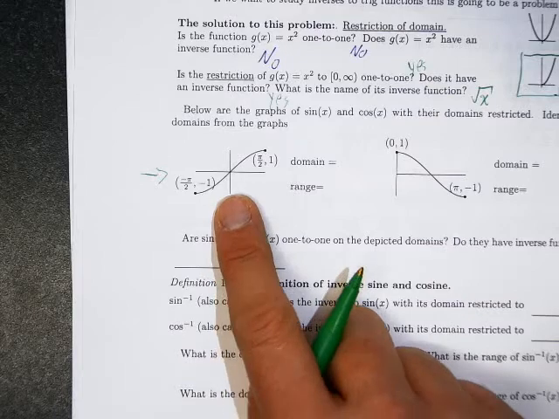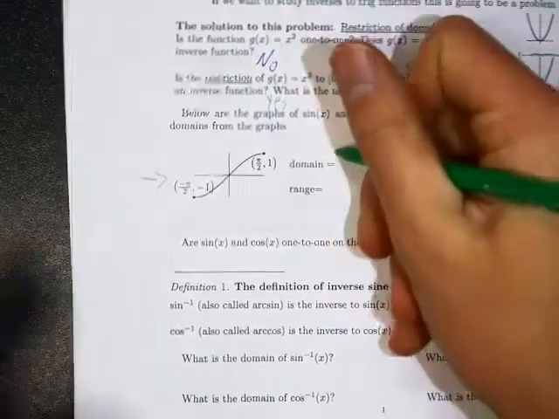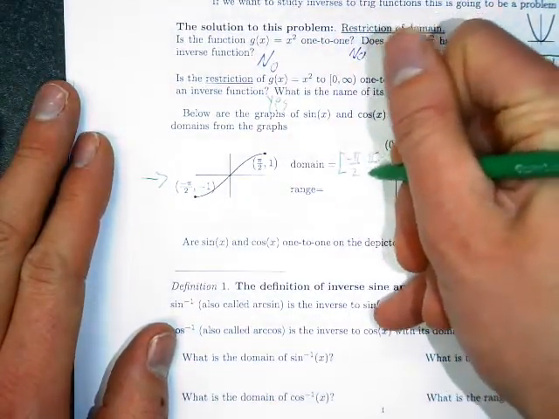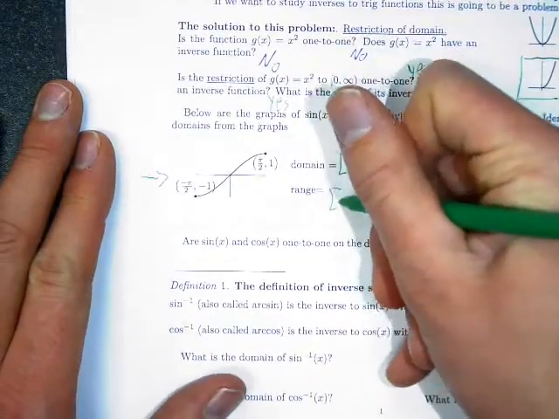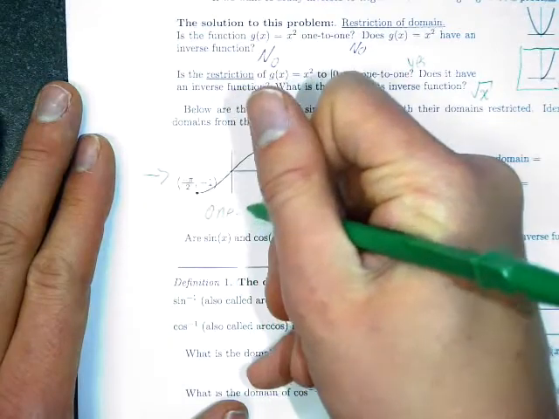Negative pi over 2 to pi over 2, because I've restricted the domain. I said I'm only going to permit those x values. Domain is negative pi over 2 to pi over 2. What is its range? Negative 1 to 1.